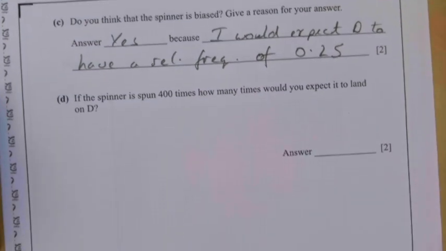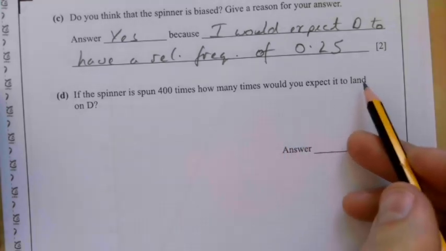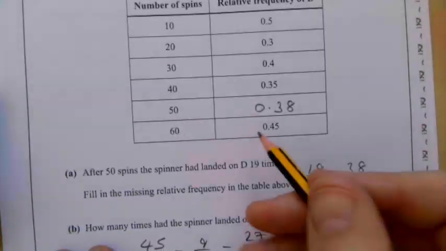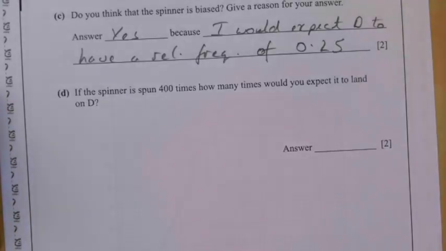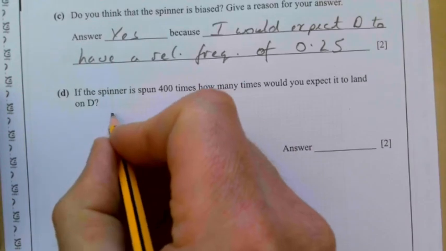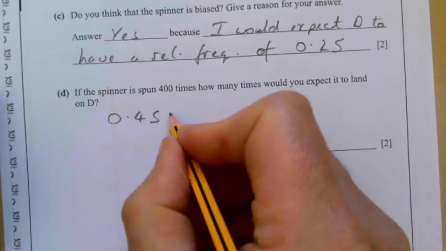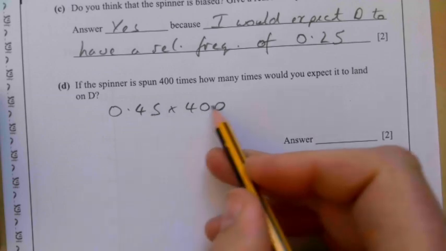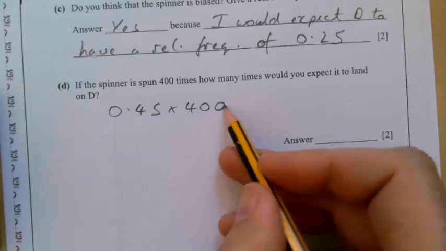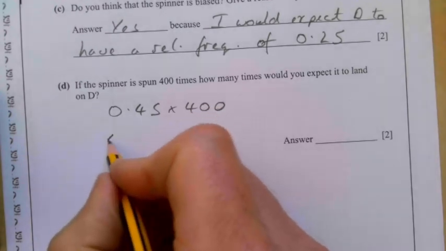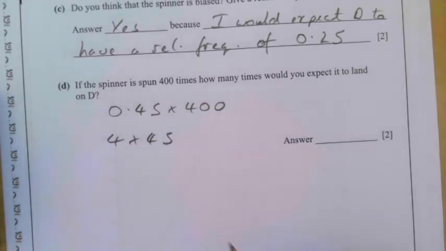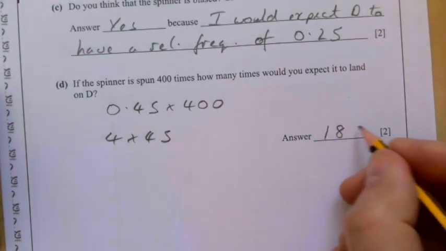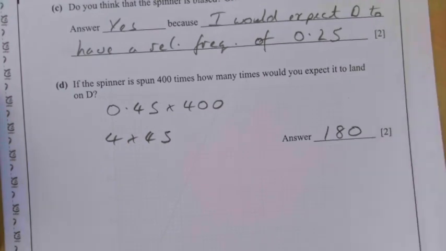If this spinner is spun 400 times, how many times would you expect it to land on D? Well, we take our best piece of information there, 0.45. So it's effectively 0.45 times 400. You can either think about it as 45 over 100 and you times by 4, or two decimal places bring us up to 45, but either way it's 4 times 45, which is an easy one. 2 45s are 90, and times that by 2 again, and we have 180.